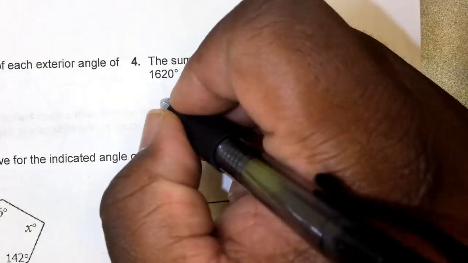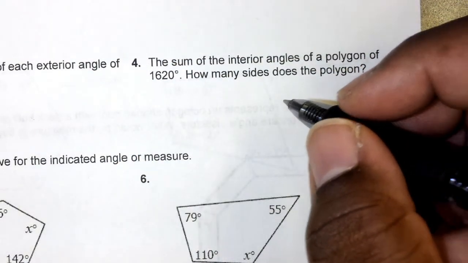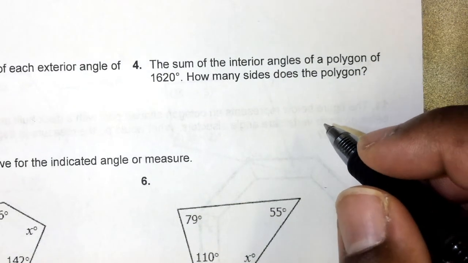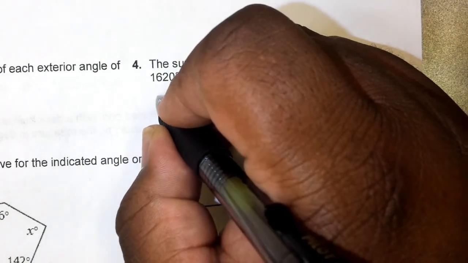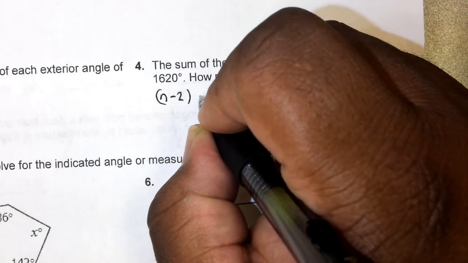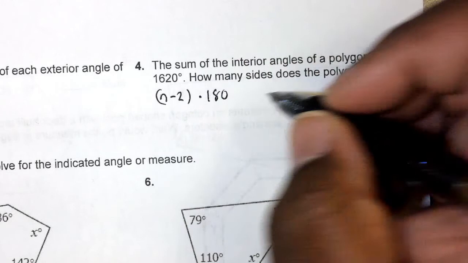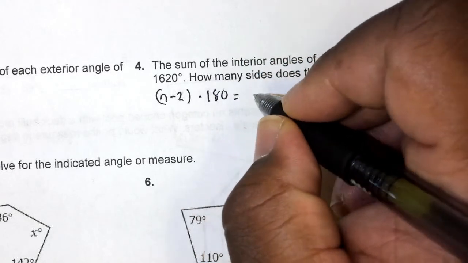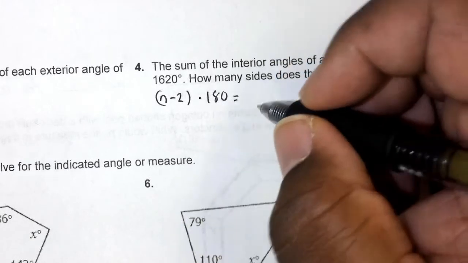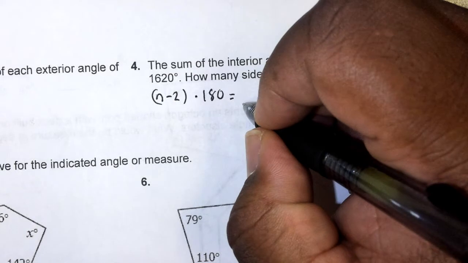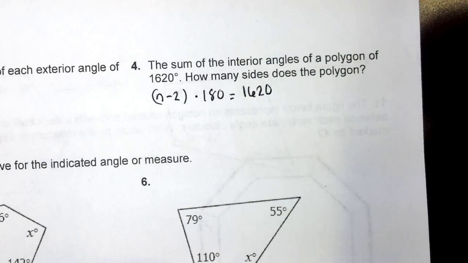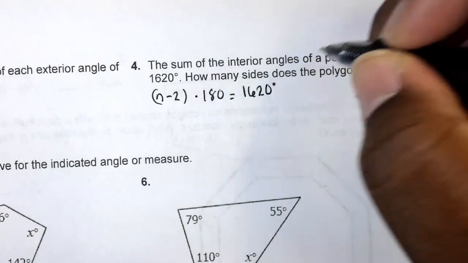On this one, to figure that out, I will work backwards using the sum of interior angles of a polygon formula, which is the very first one at the top. I'll write it out as n minus 2 times 180, and this equals 1,620, which was the sum of my actual angles.